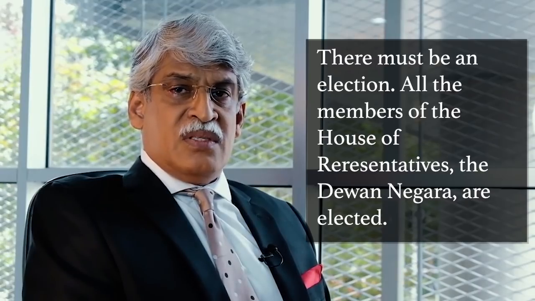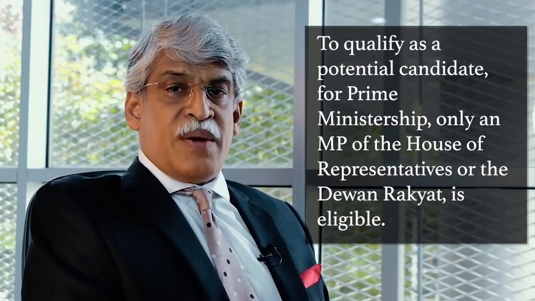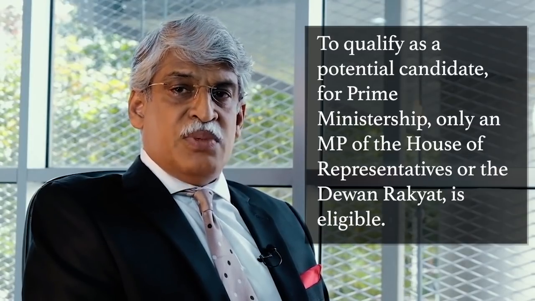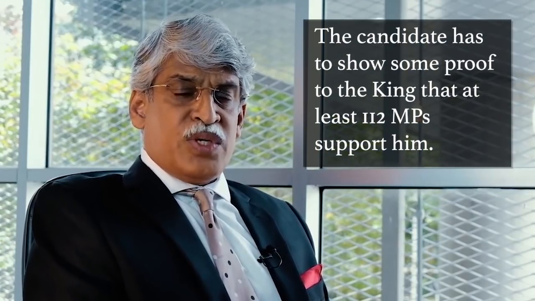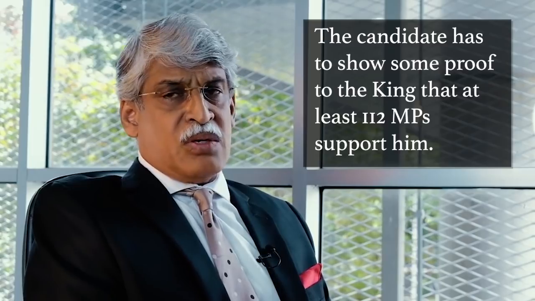First, there has to be a general election. All the members of the House of Representatives, the Dewan Rayat, are elected. They become MPs. Second, to qualify as a potential candidate for Prime Ministership, only an MP of the House of Representatives or the Dewan Rayat is eligible, because only an MP is entitled to participate both in the selection and election process. A member of the Senate doesn't qualify. Third, the candidate has to show some proof to His Majesty the King that at least in theory 112 or more MPs support him, because there are 222 seats in the Dewan Rayat. This is because the Constitution requires, under Article 43, Clause 2, a majority of the MPs to support the candidate.